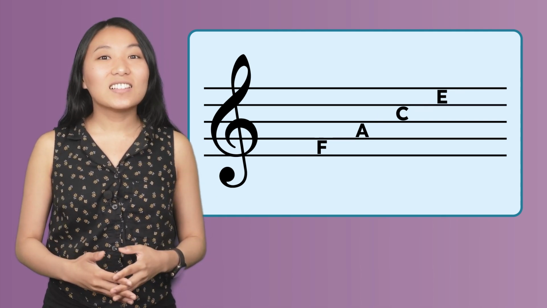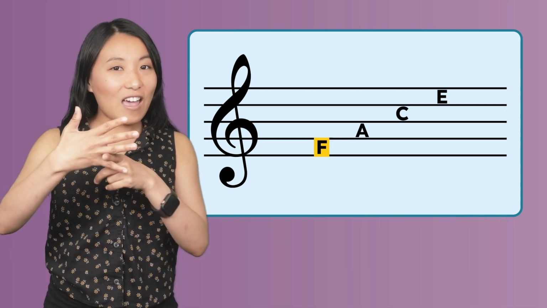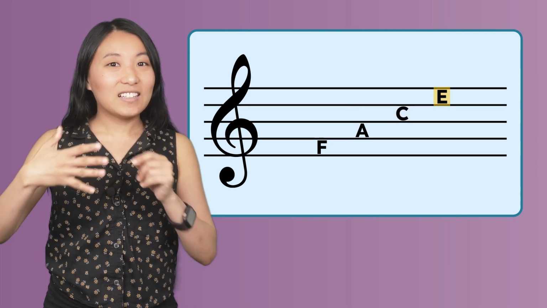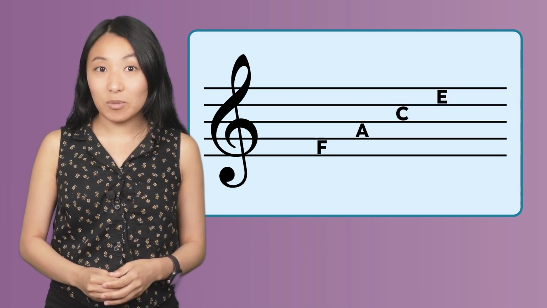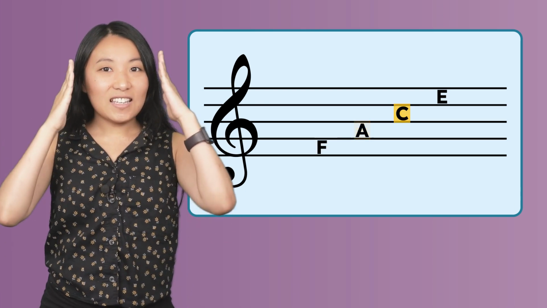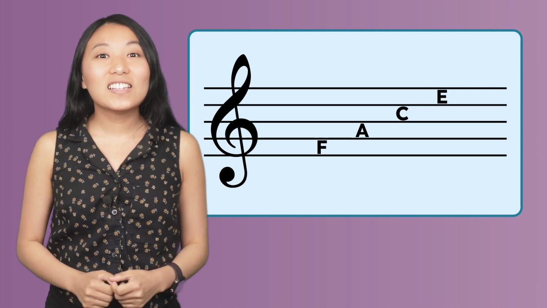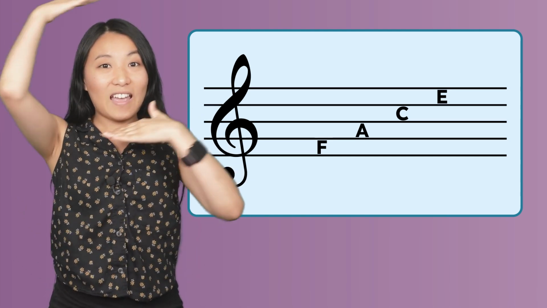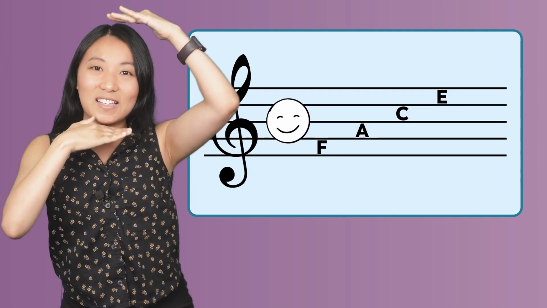Face. The letters in the 4 spaces are F, A, C, and E. When I need to remember the names of the spaces, I think to myself, F, A, C, E. Face goes in the space. This little rhyme always sticks in my head. Say it with me. F, A, C, E. Face goes in the space.